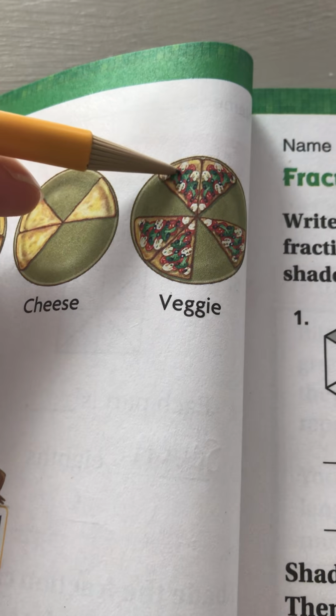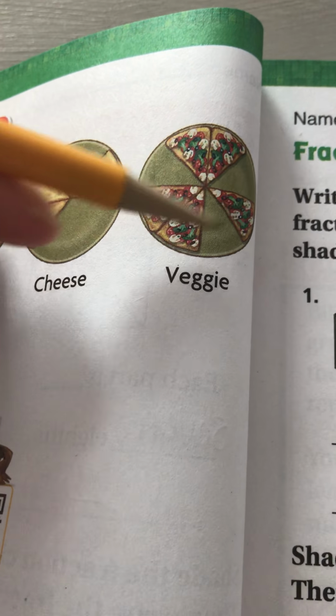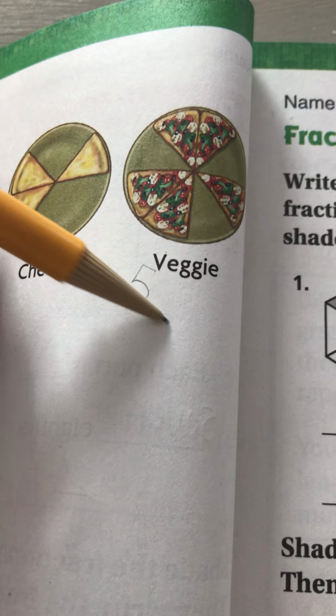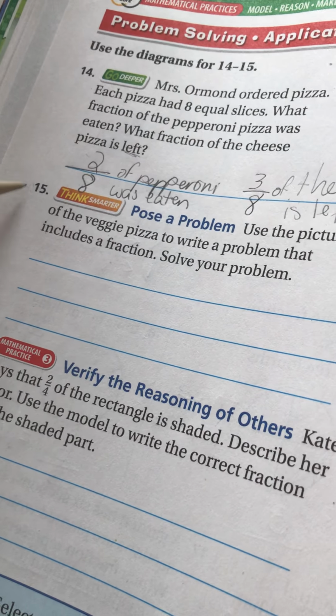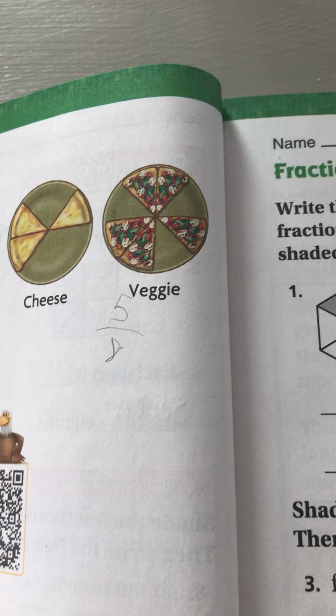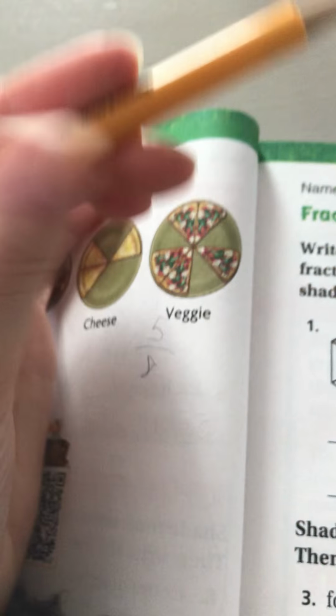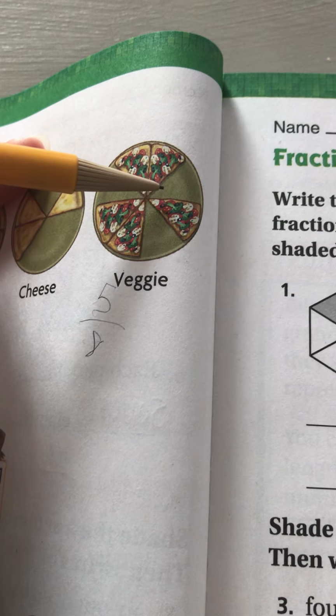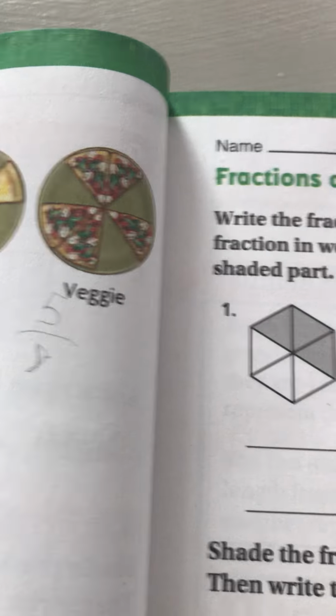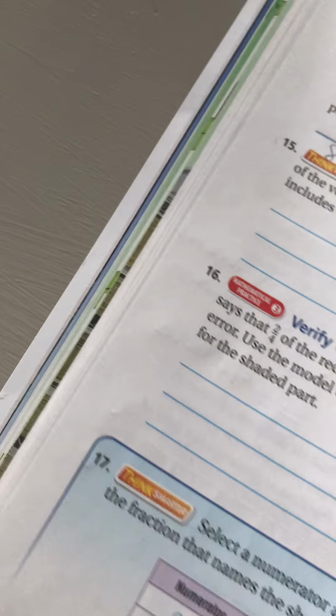Well, I know there's 8 total here. That's going to be my denominator. And 1, 2, 3, 4, 5 are left. So 5/8 of the veggie pizza is left. And number 15, I'm going to let you word your own question and solve it there. Maybe you want to word it and say how much of the veggie pizza was already eaten. And again, we still have that original 8 pieces, but we can see that 3/8 was eaten. So you get to choose for that one.